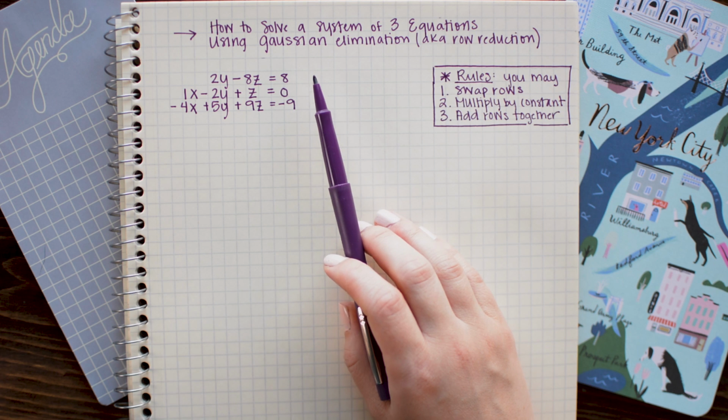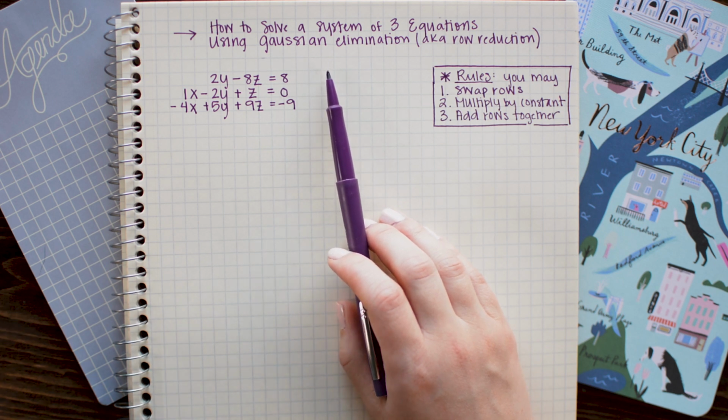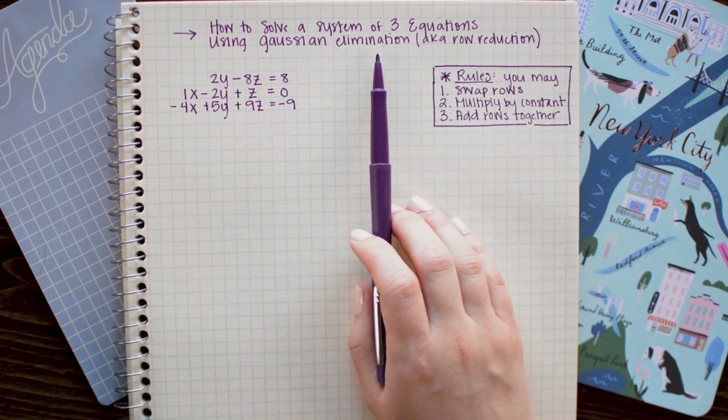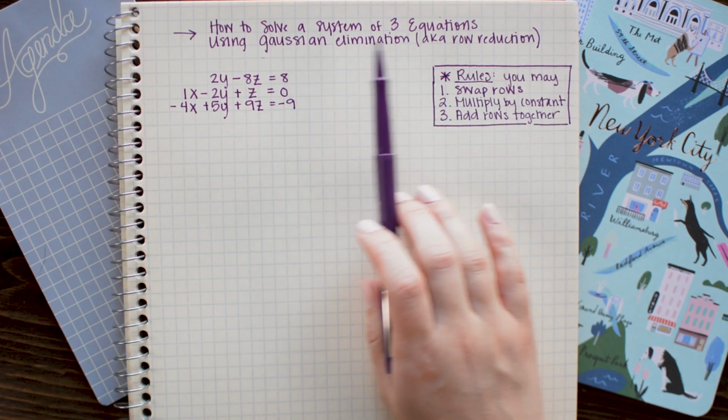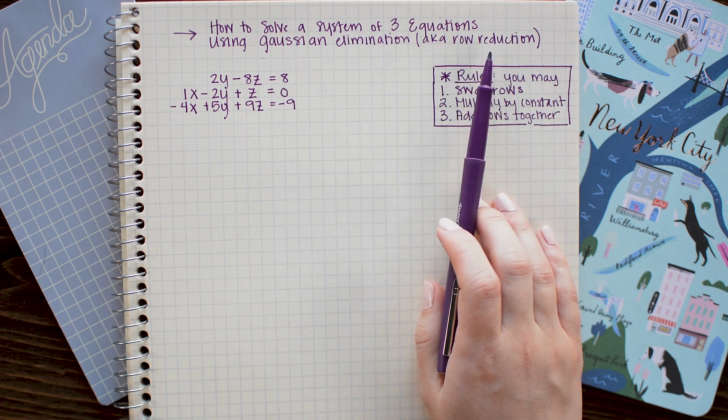So there's a lot of new terminology today. The first term that you probably have noticed already is the process that we are learning called Gaussian elimination. This is also sometimes called row reduction because we are going to be reducing the rows in our matrix into a nice form called triangular form or reduced row echelon form.